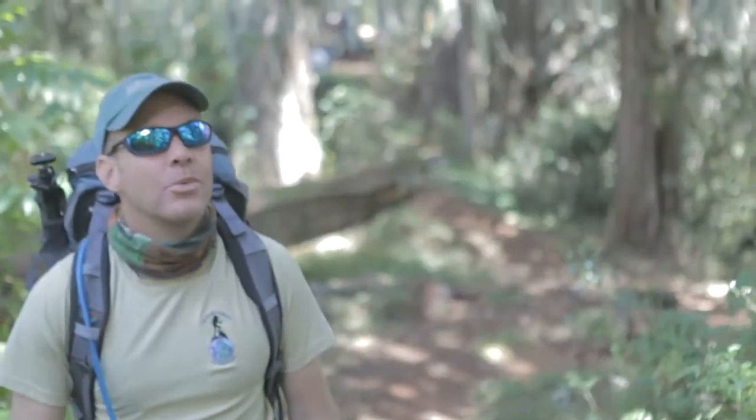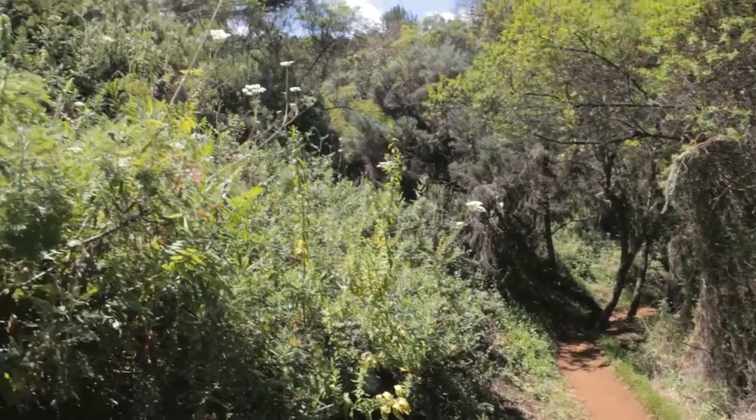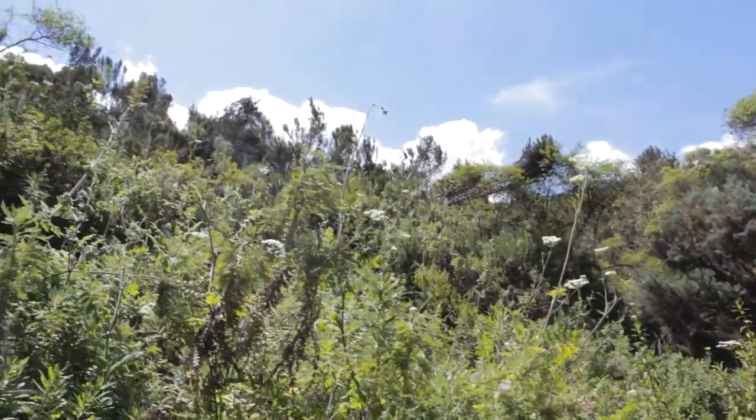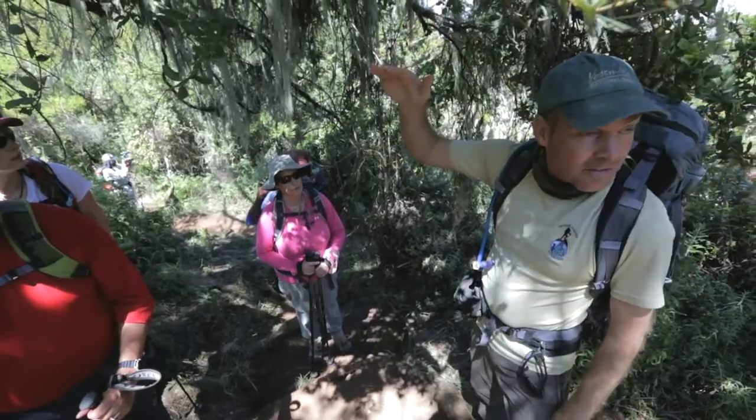You guys see this is almost a transition boundary, a line drawn on the mountain, moving from the rainforest into the moorland. You see the canopy going from 60 feet down to 10 or 12.